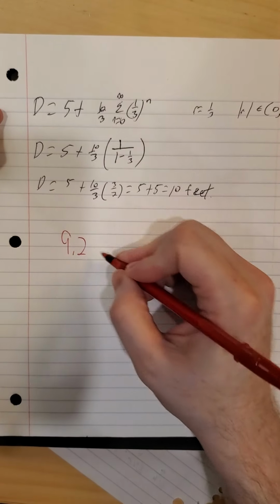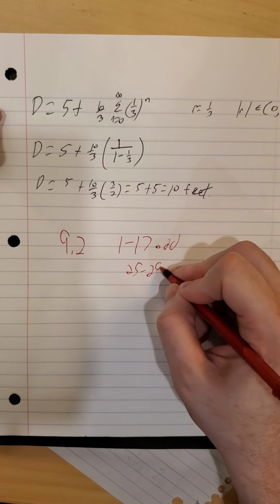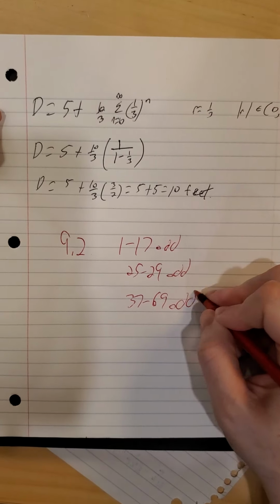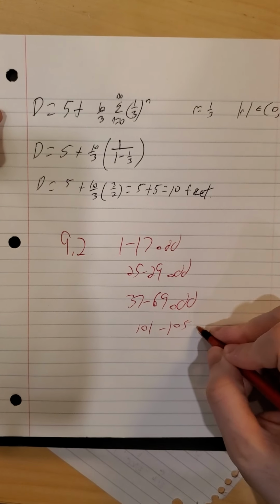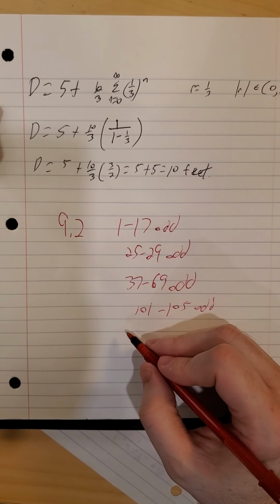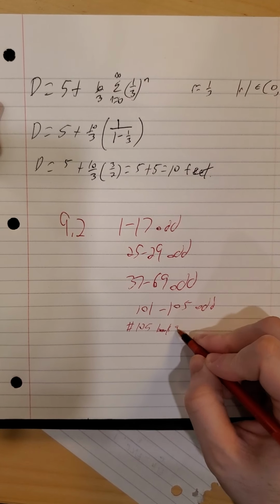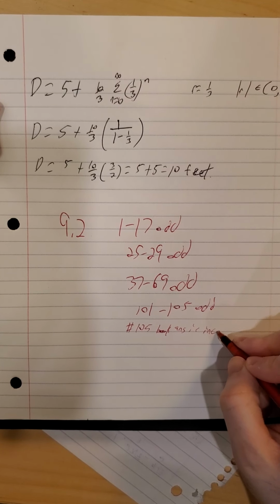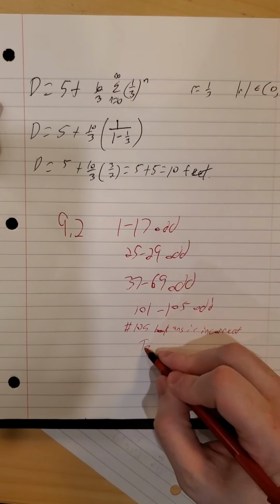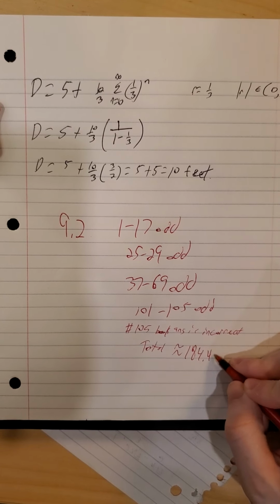Okay, so from 9-2, I would recommend 117 odd, 25 to 29 odd, 37 to 69 odd, 101 to 105 odd. Just a heads up on that one, the book answer in number 105 is incorrect. Your total should be approximately 184.42 feet.